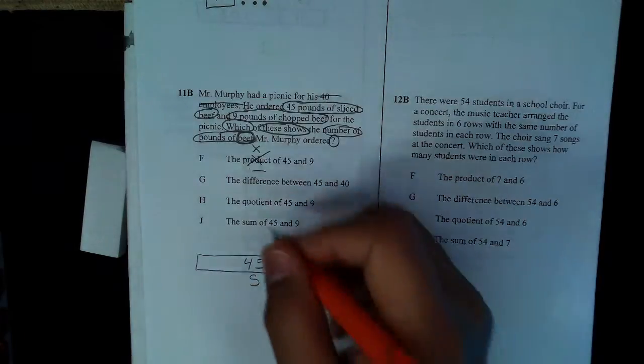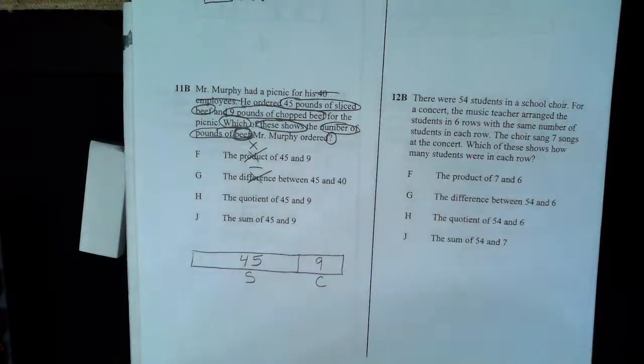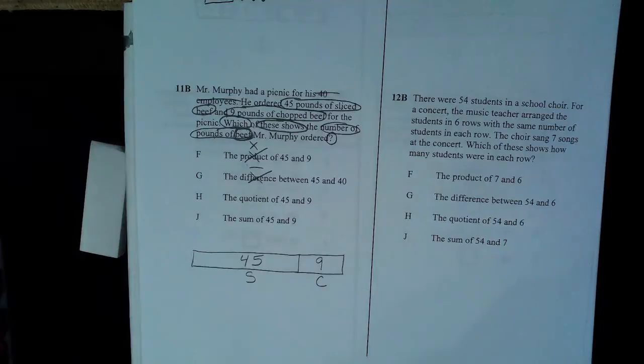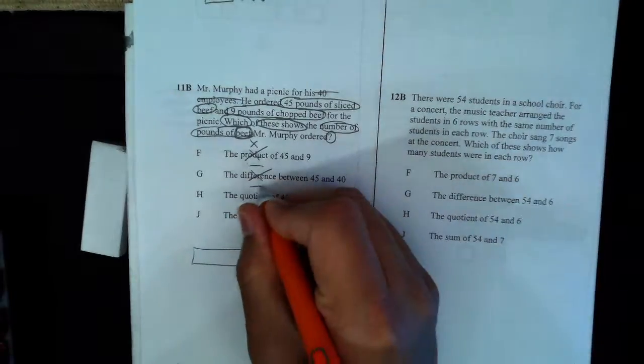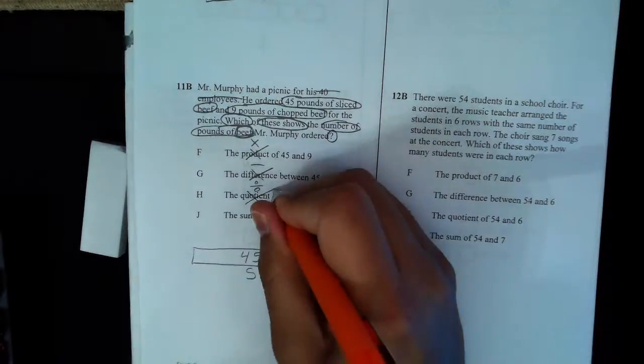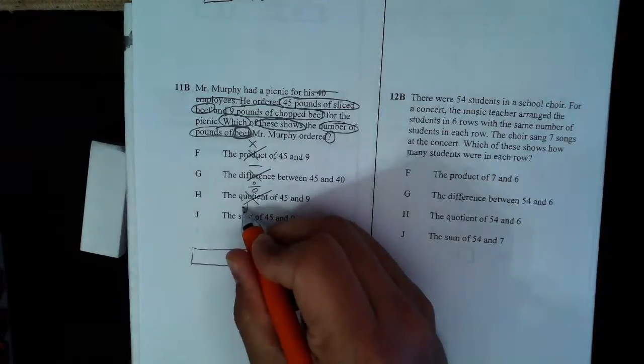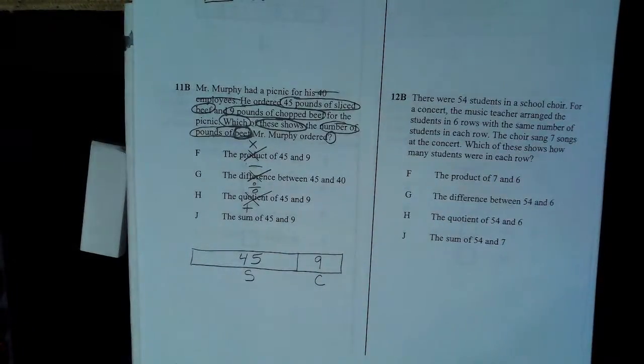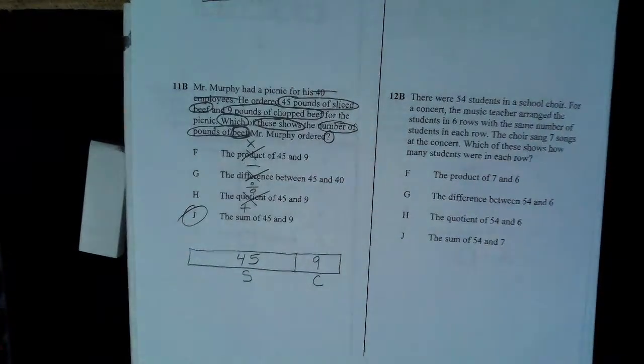Are we going to subtract, Bella? H says the quotient. Quotient means to divide. Are we going to divide, Bella? No. J says the sum. That means to add. Are we going to add, Bella? Yes. So J is our answer.